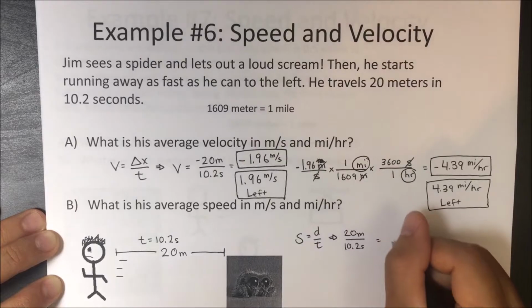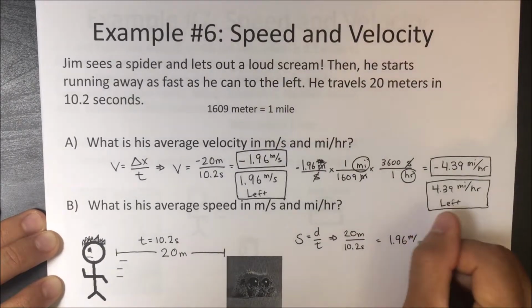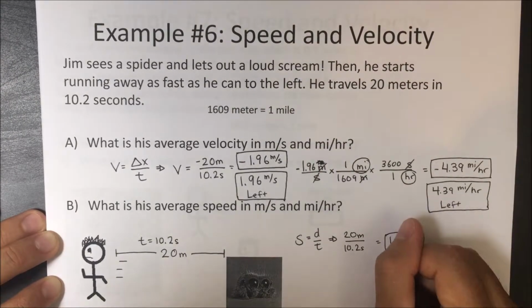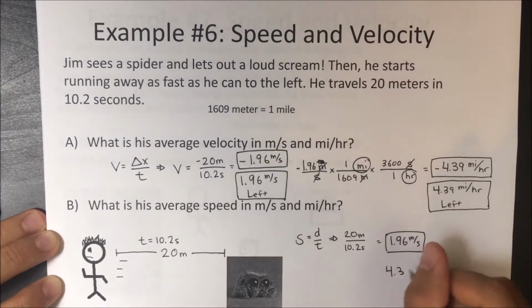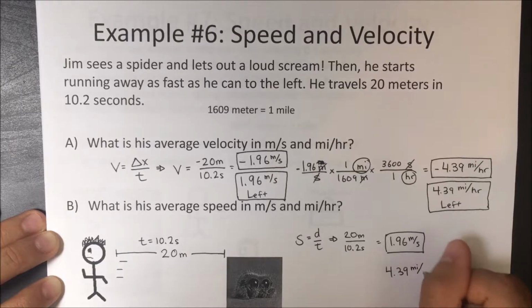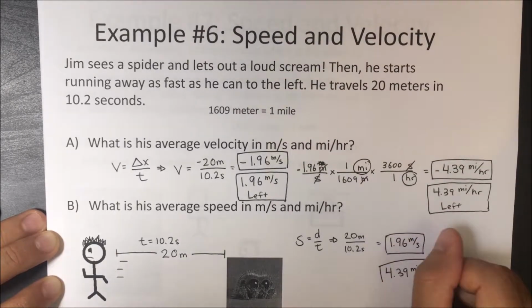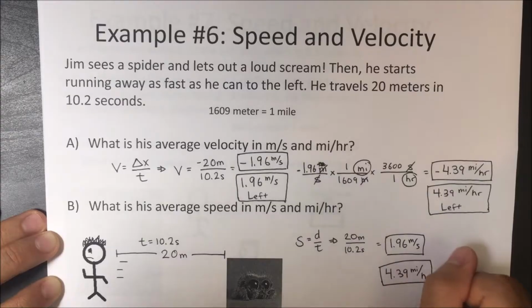Which gives us 1.96 meters per second, or if we convert it, 4.39 miles an hour.